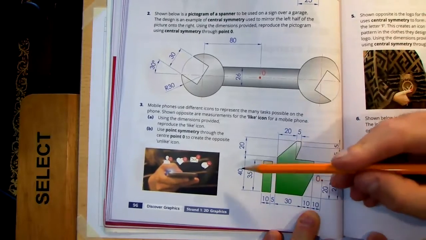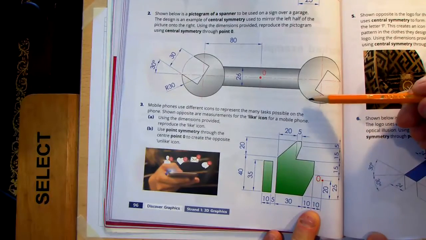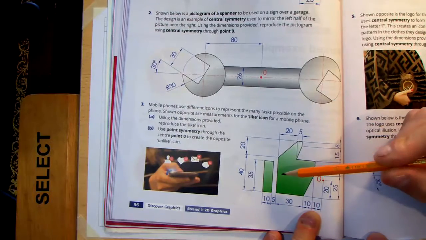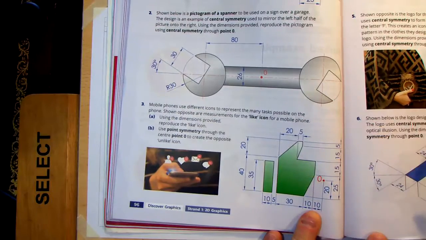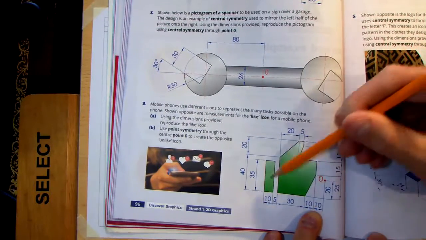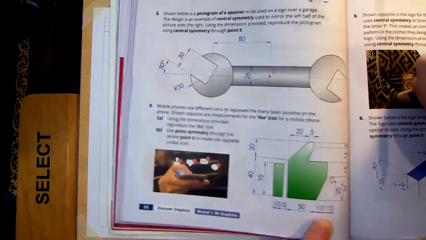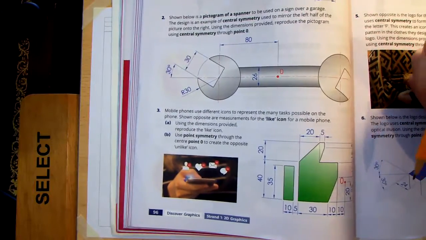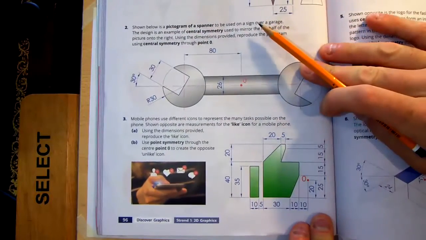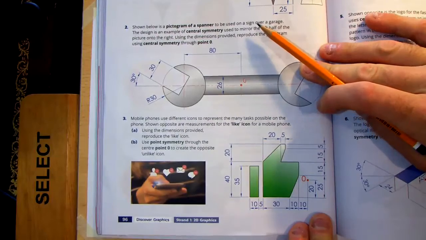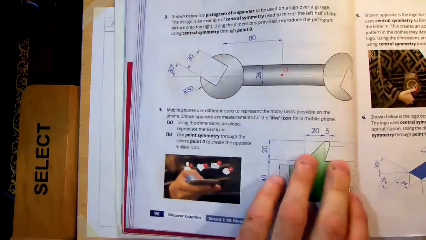Nothing is going to move left, nothing is going to move up or down. It's all going to move to the right. So we can set this image up on the left-hand side of the page, following the measurements that are there. So there's the measurements if you need to jot them down, but hopefully you have the questions up to you.